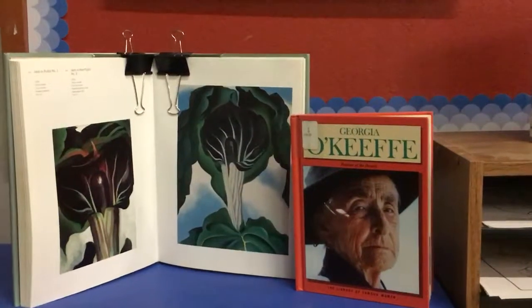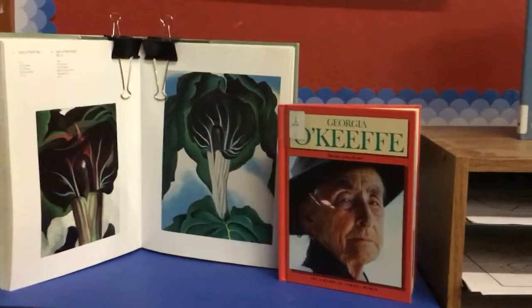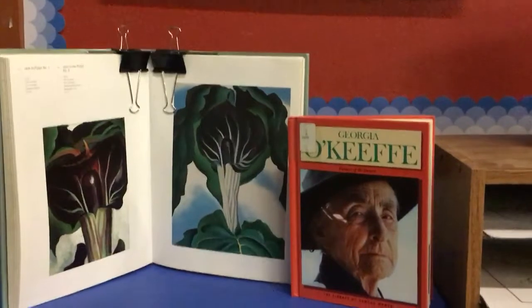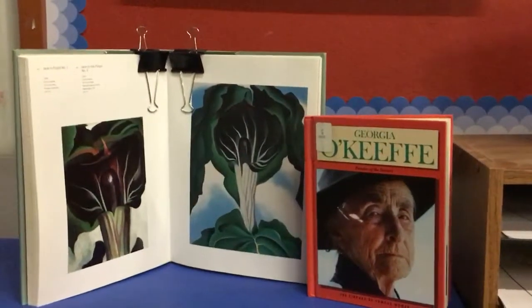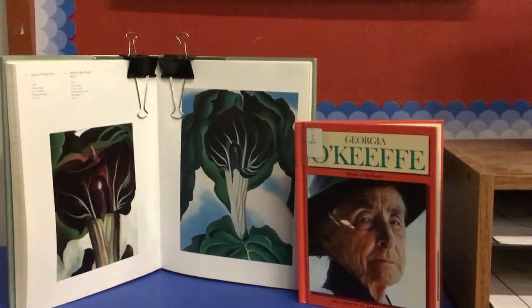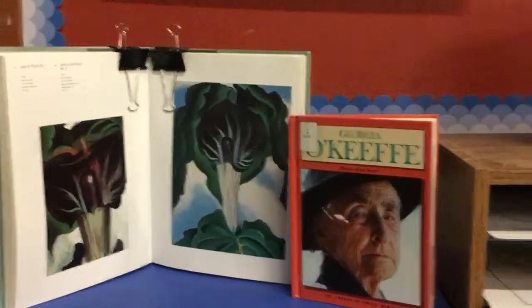Today we're focusing on Georgia O'Keeffe. And even more than that, we're going to focus in on her flowers and how they're larger than life. She made them huge on large pieces of canvases. She would make the proportions seem as if they were bigger than they were.